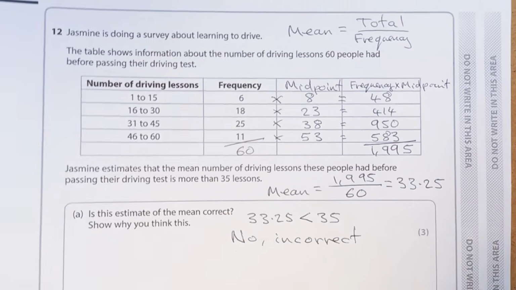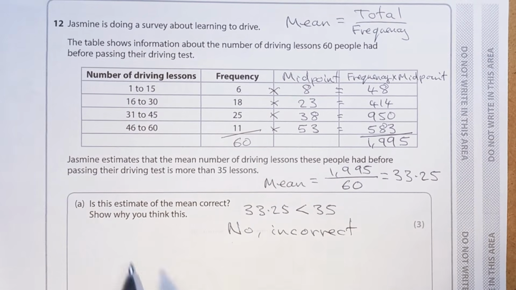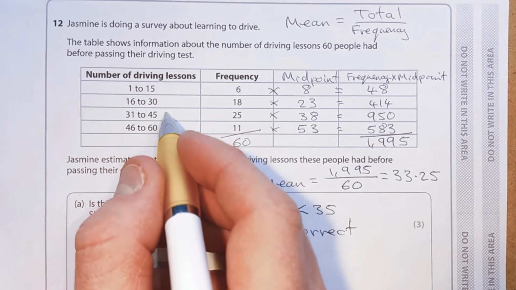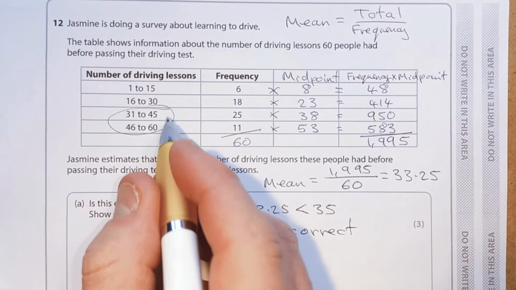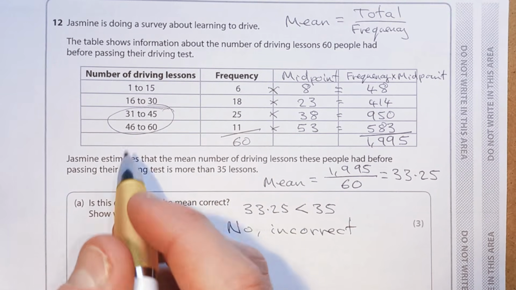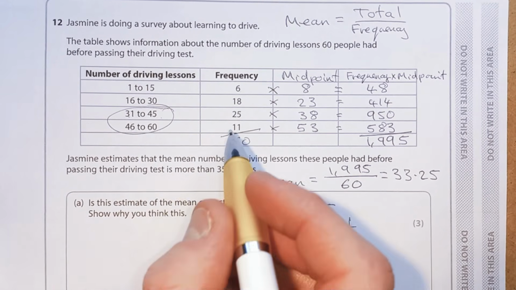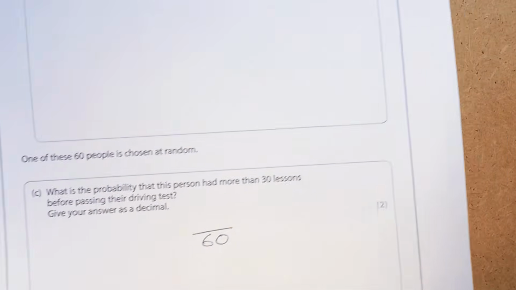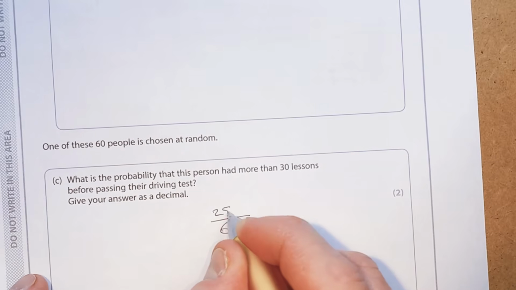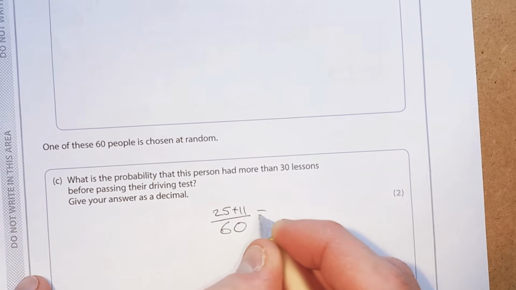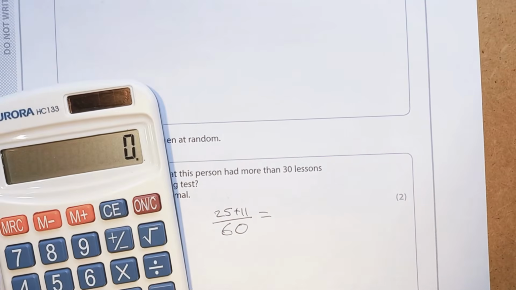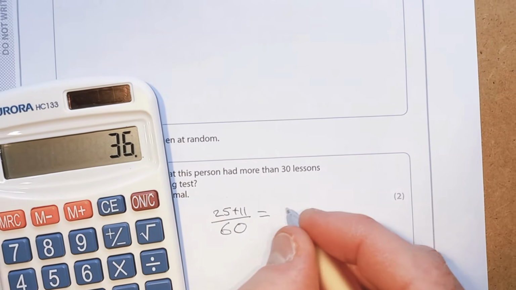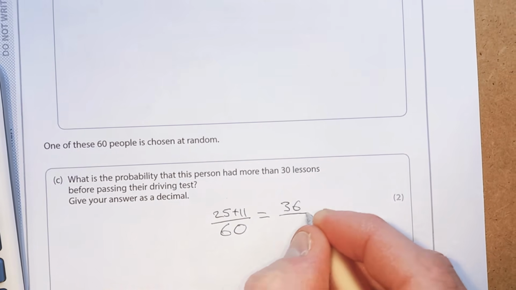So let's go back and look at the original data. More than 30 is going to be these ones, 31 to 45 and 46 to 60. So we want the 25 and the 11. Well, 25 plus 11 is going to give us 36.